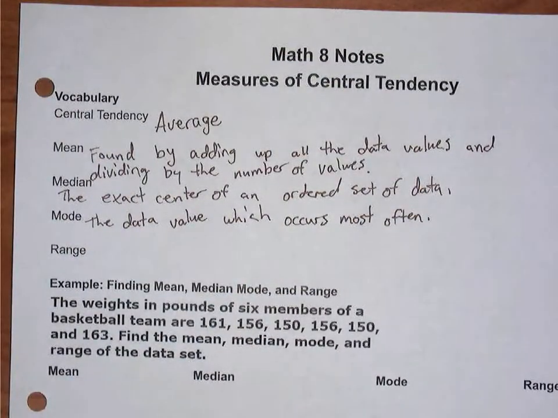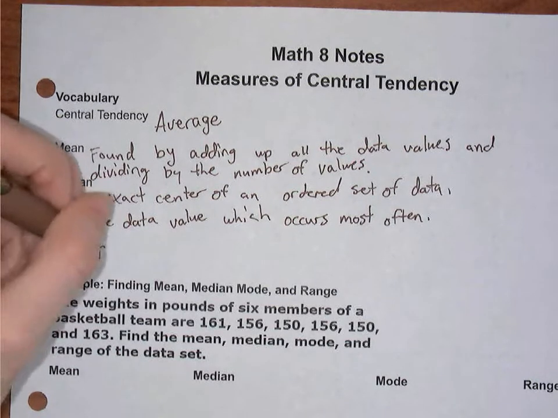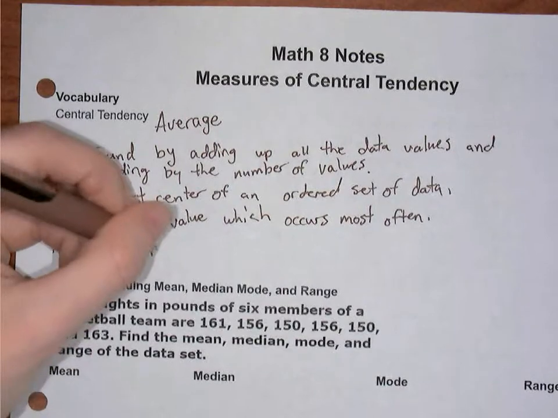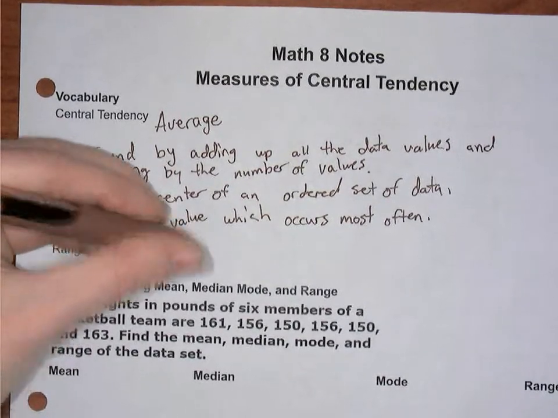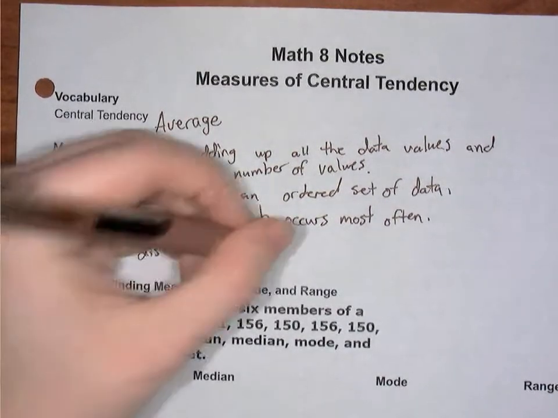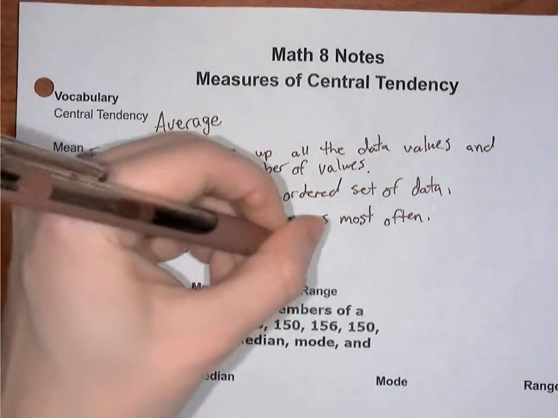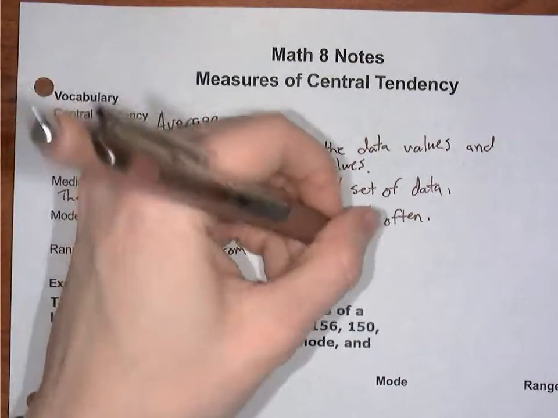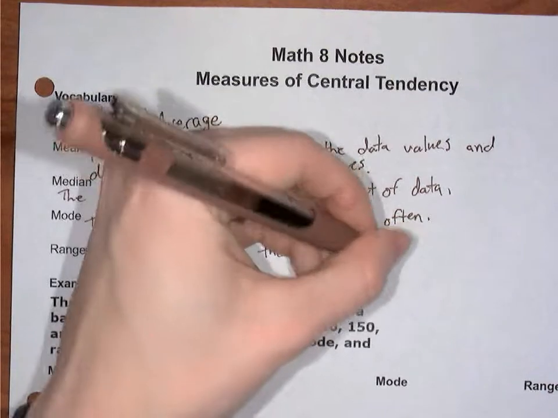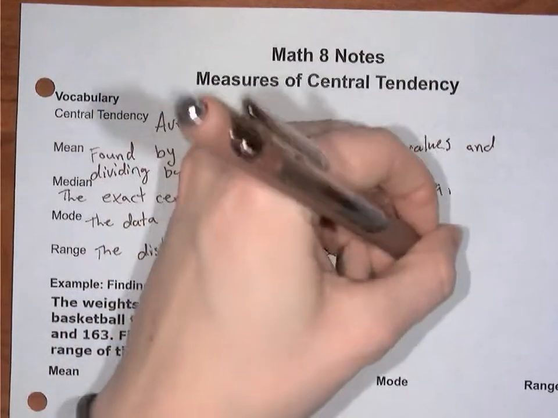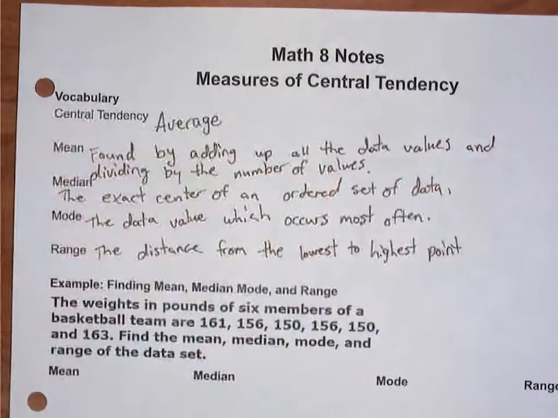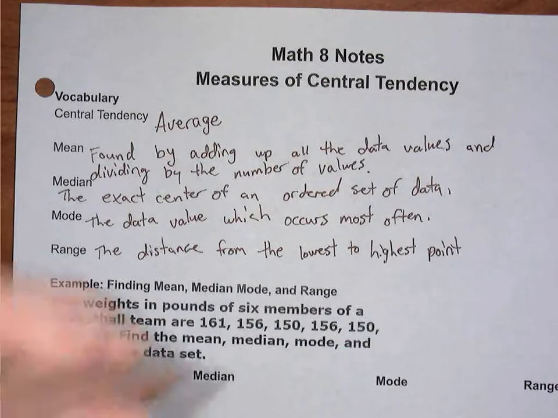Alright, and then we've got one more word, and that word is range. So the range is just going to be the range of our data, the distance between the lowest and the highest point of the data. So the distance from the lowest to highest point, the distance from the lowest to highest point of the data.